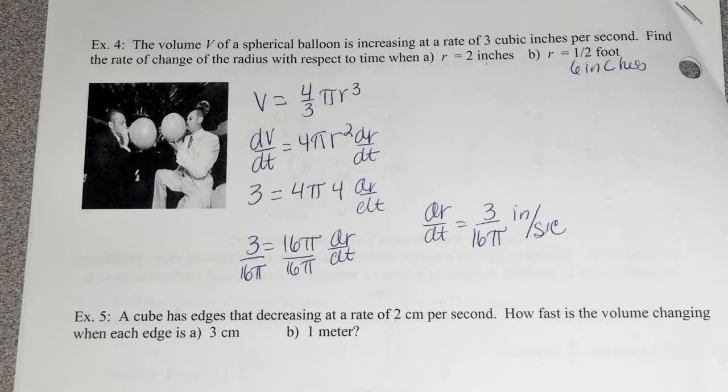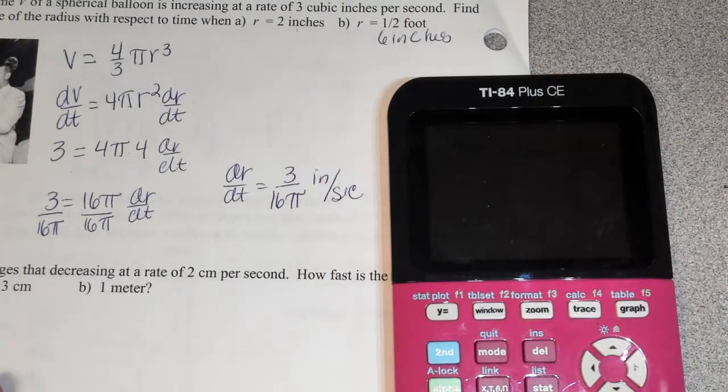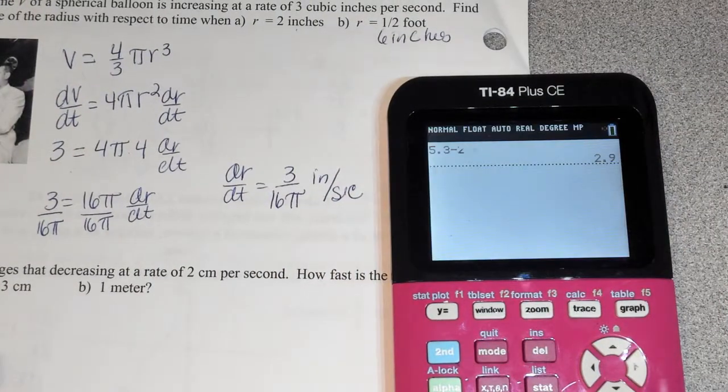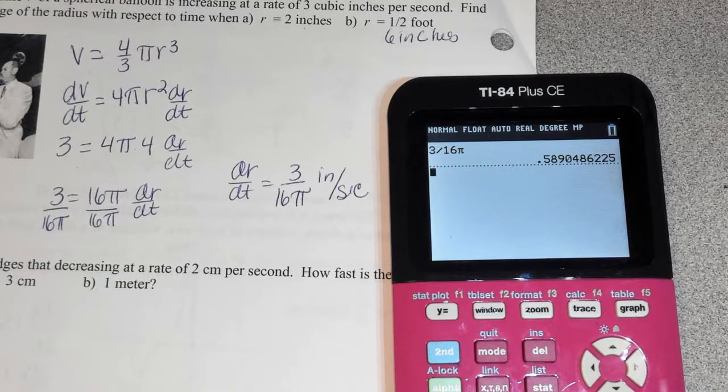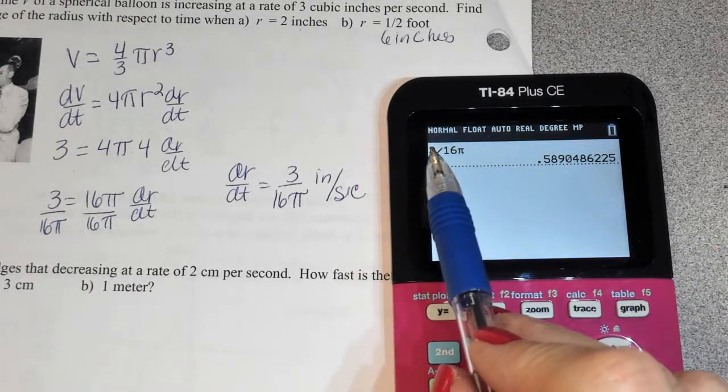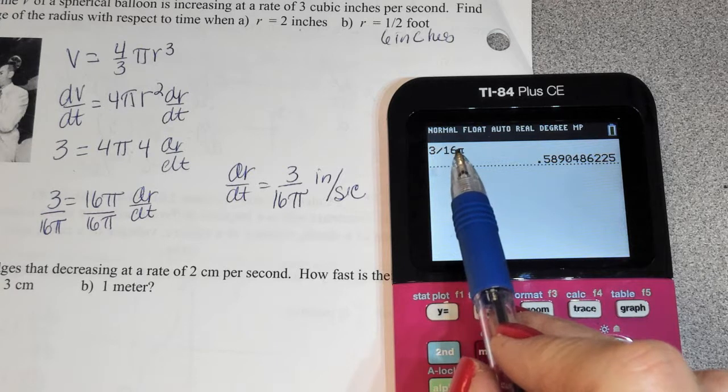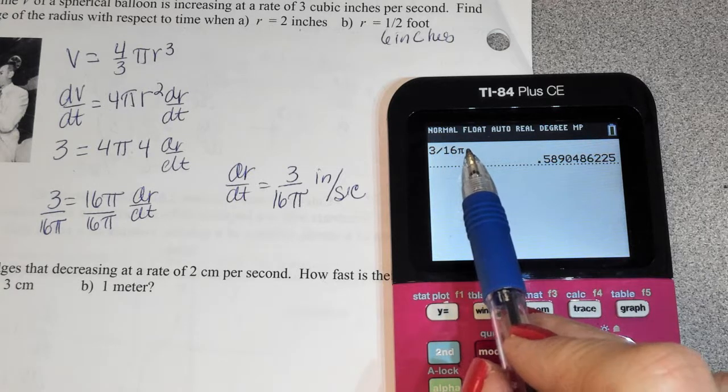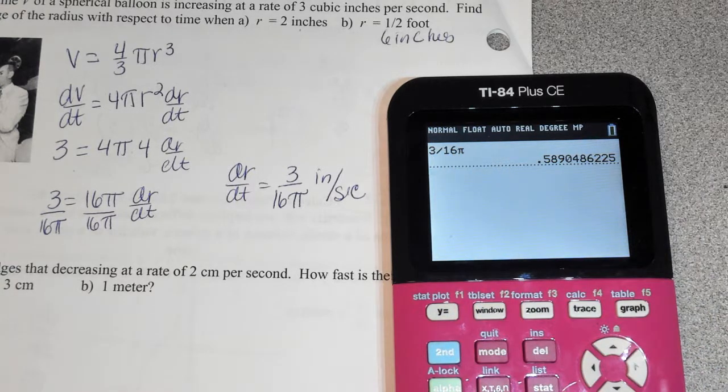Sometimes, though, we need a decimal approximation. Here's how I see people type this in, which is incorrect: 3 divided by 16 pi. That is not the correct answer. What our calculator does is it's doing 3 divided by 16, and then it's multiplying that answer by pi. You have to type it in like this: 3 divided by parentheses 16 pi. If you don't use the parentheses, it's going to be wrong.